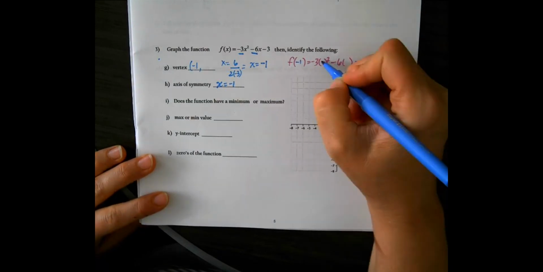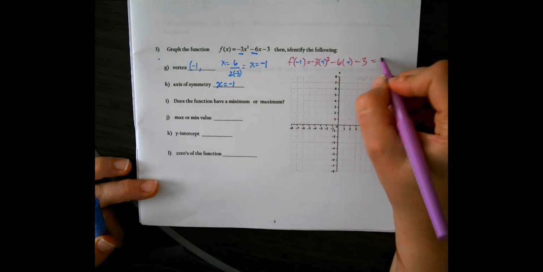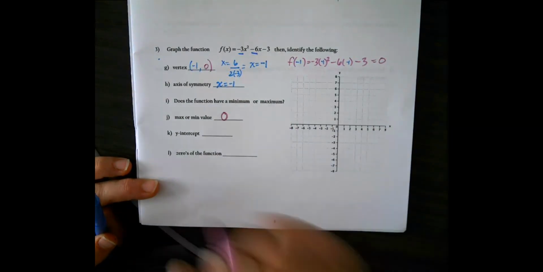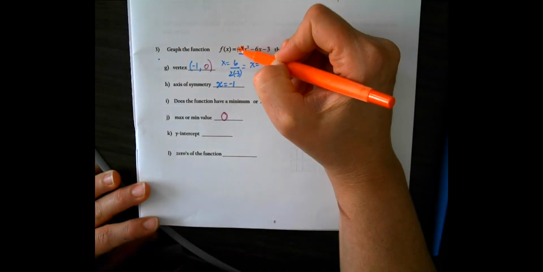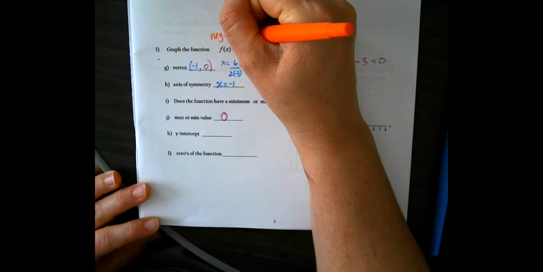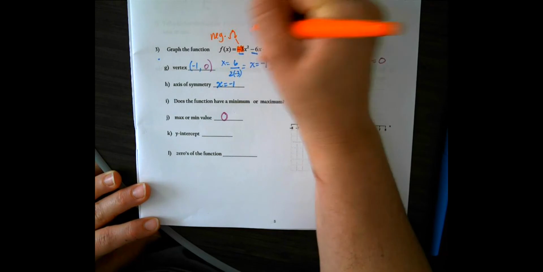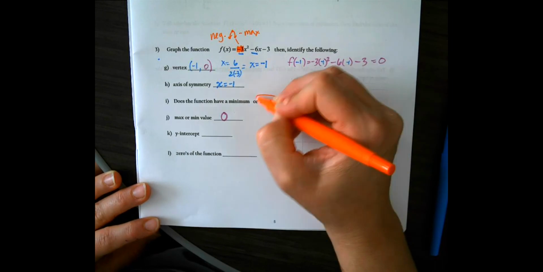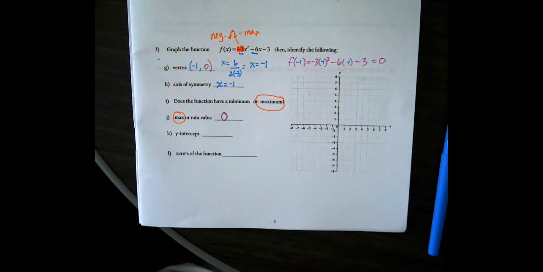Take that x value that I found, plug it in, and I get f of negative 1 equals 0. Okay, so I got my 0 there. I know that's also going to be either my min or my max value. I plug those numbers in right away, and now I look and I say, is it a max or is it a min? Get your leading coefficient. It's negative, which means it's concave down, which means we have a point right at the top, which is our max. So it's a maximum. So I'm going to circle it right there.